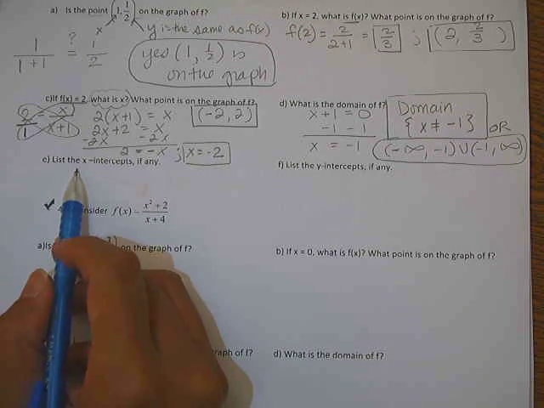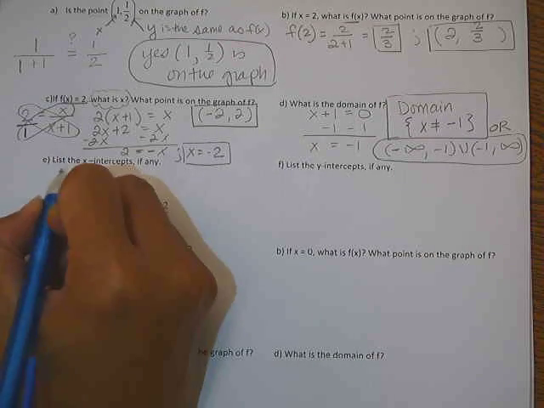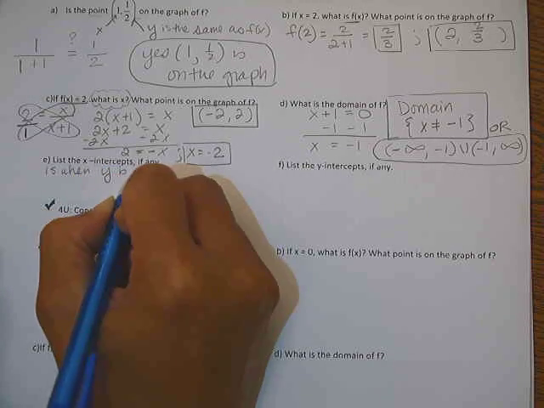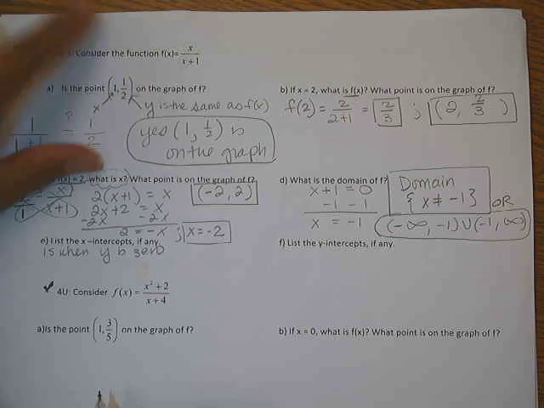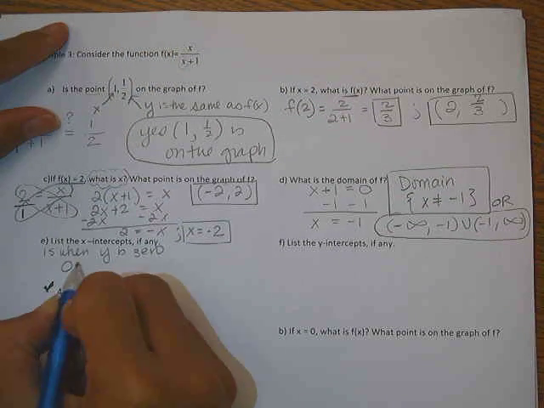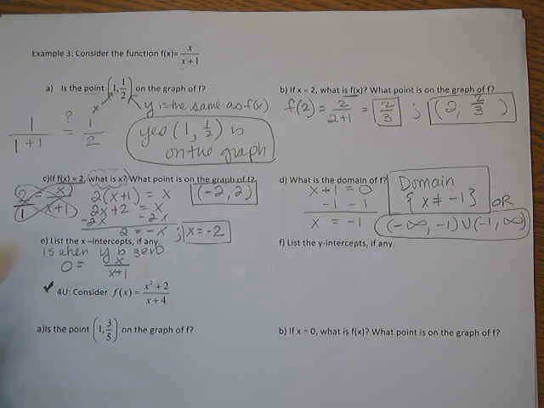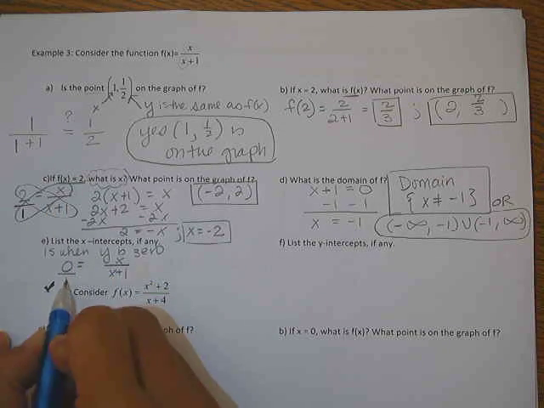E, list the x-intercepts, if any. Now, x-intercept is when y is 0. So I'm going to take my equation, this equation right here, and put 0 in. 0 equals x over x plus 1. Now, again, I'm just going to solve it the same way I solved up here. I'm going to make 0 into a fraction.